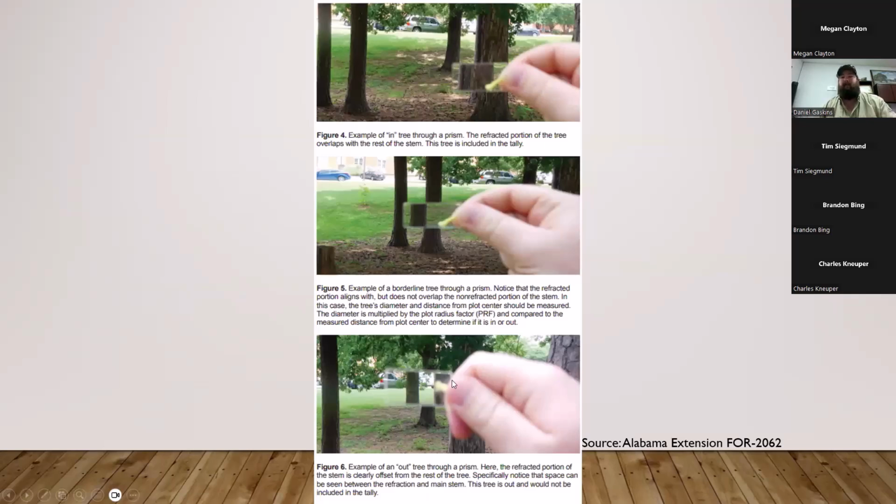And these come from Alabama Extension, which has a really nice little handout on prism cruising. It's their FOR-2062 is where I pulled these from. So if you're interested in learning a little bit more about prisms, that's a great resource. They have a really good little blog post and a printout about that too.